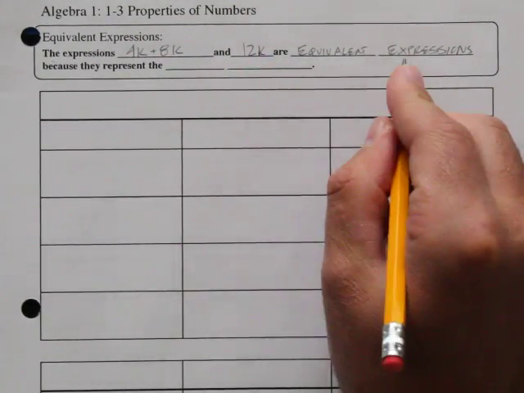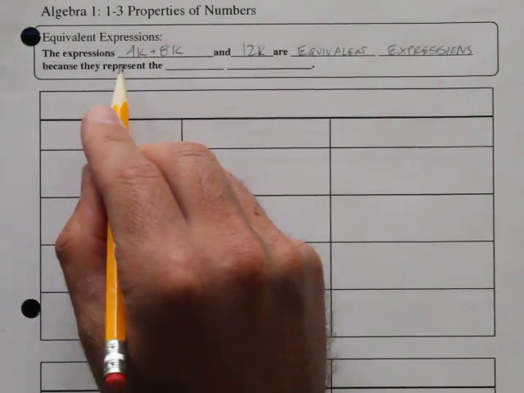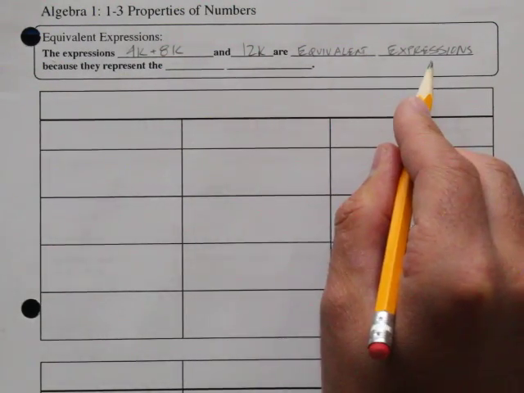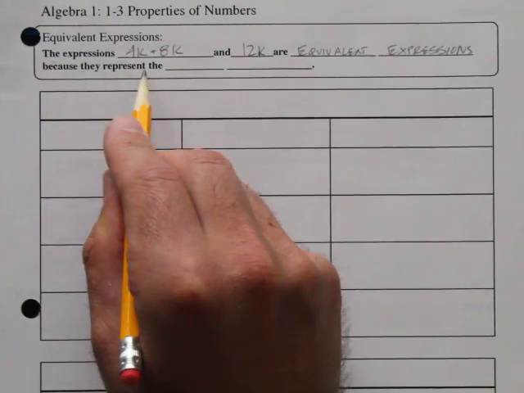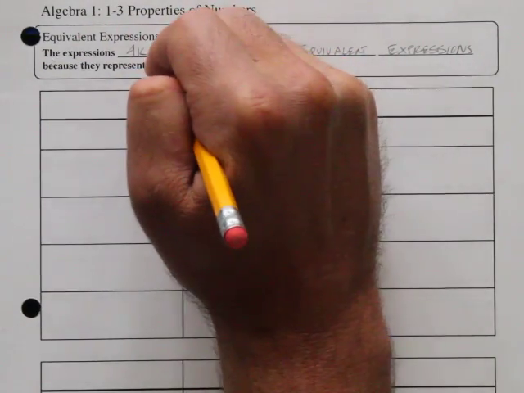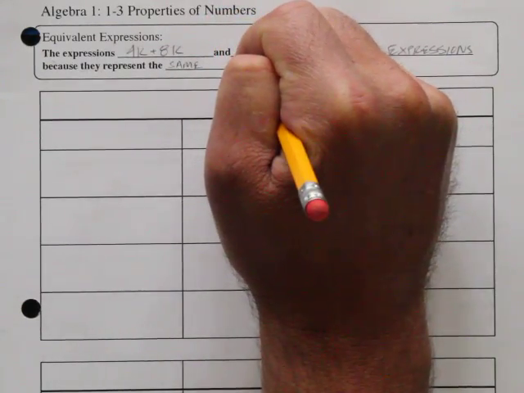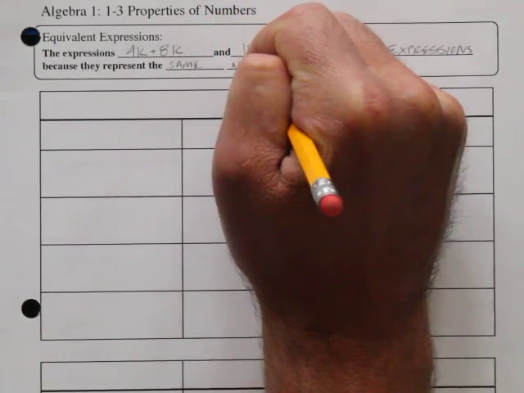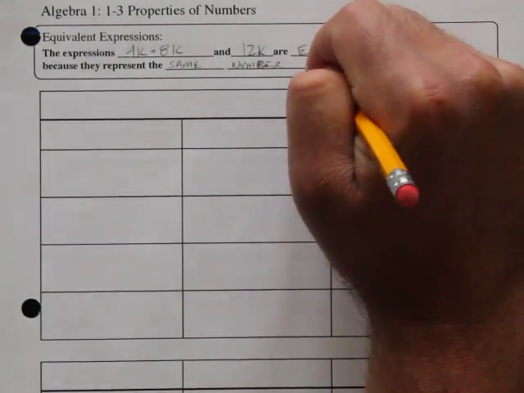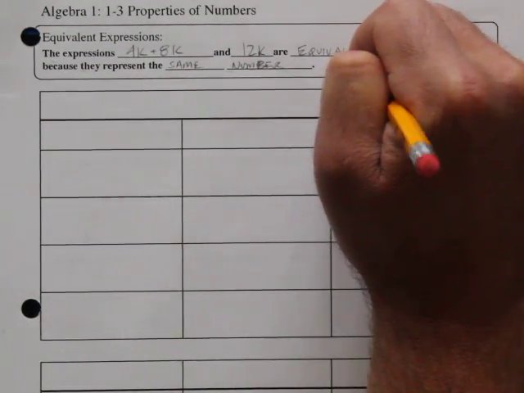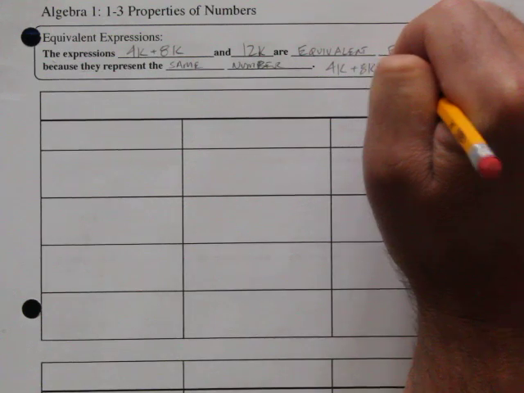So these are equivalent expressions. The reason they're equivalent expressions is because they represent the same number. So 4k plus 8k equals 12k.